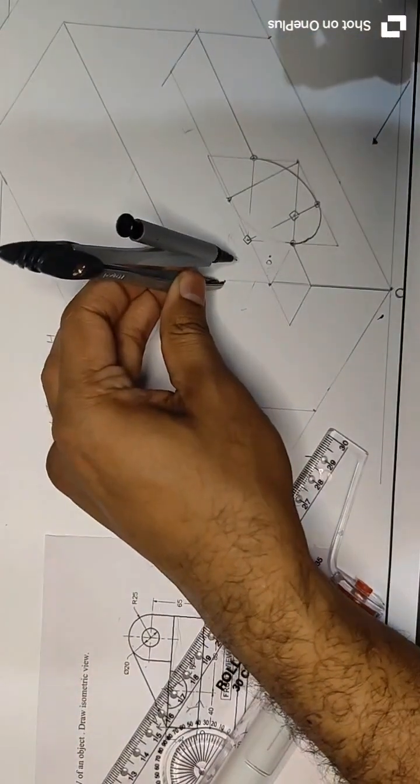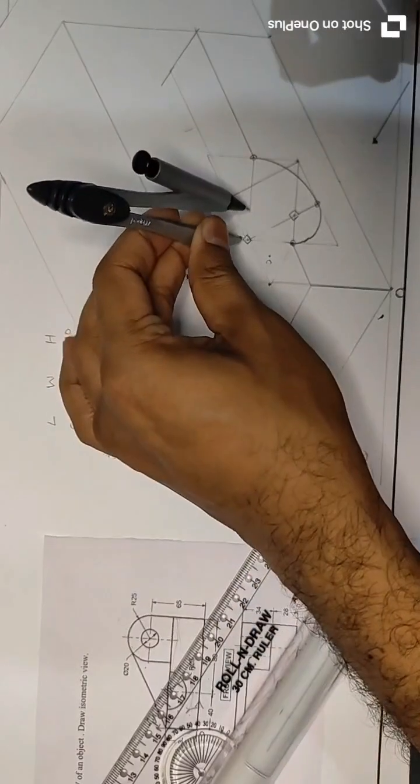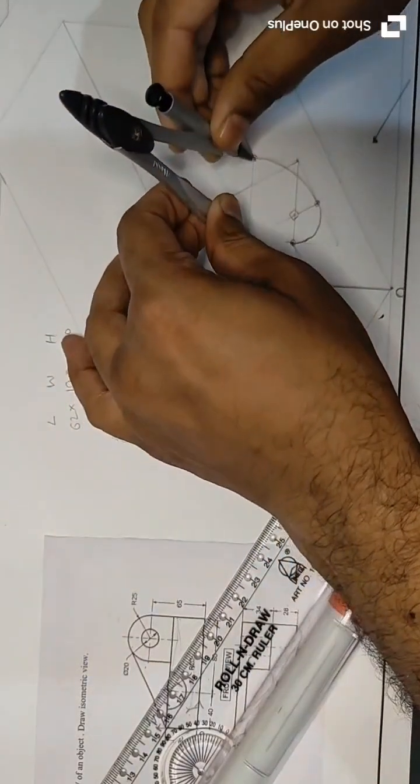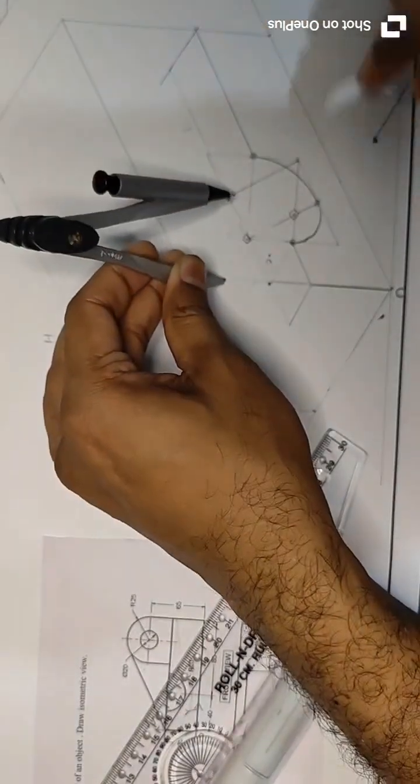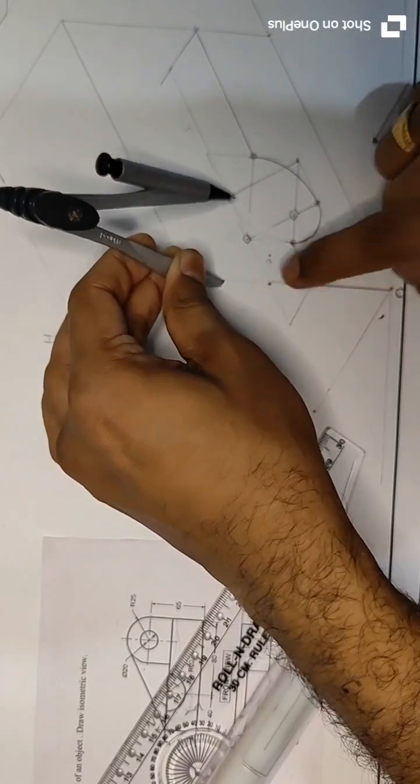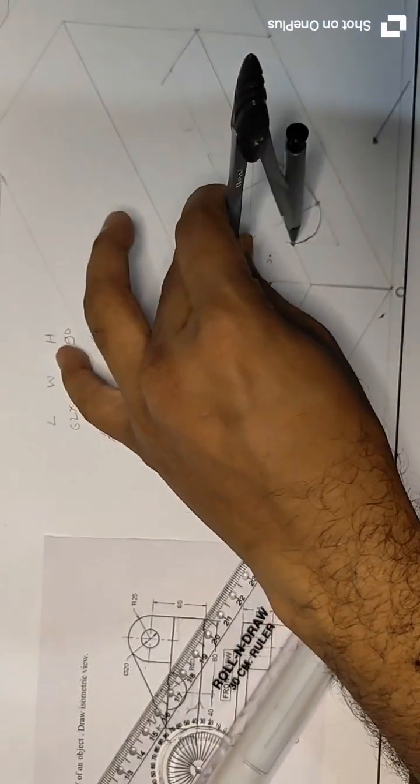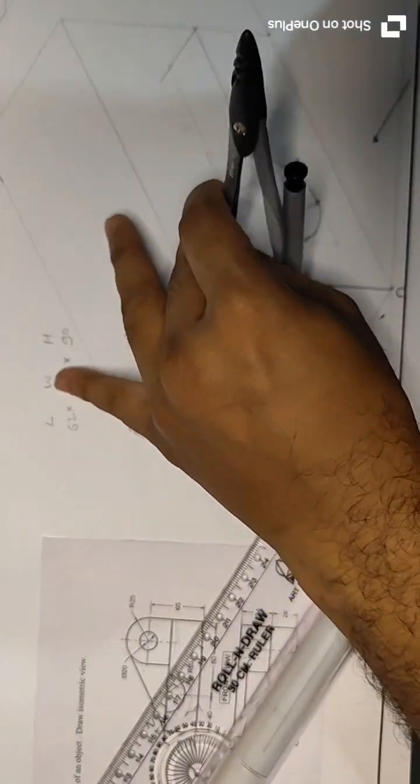This is the new center point. This is the new center point. From this point and this point connect.